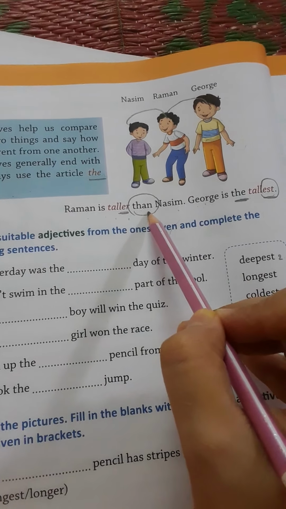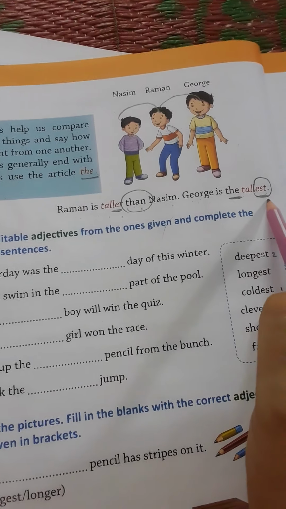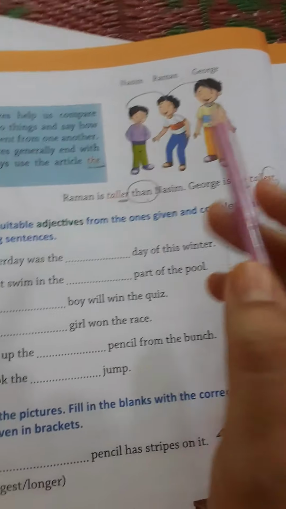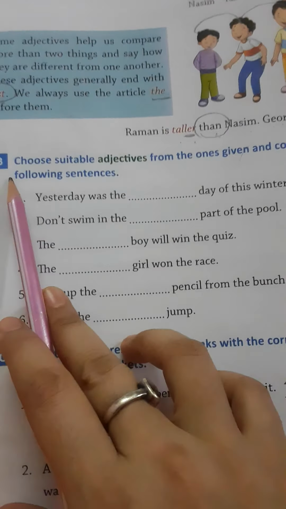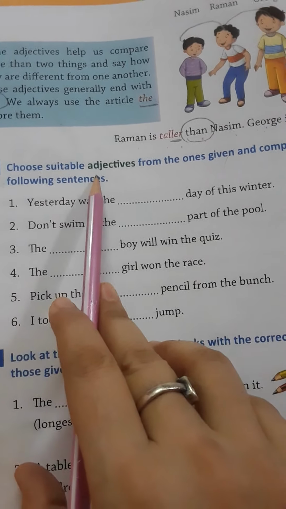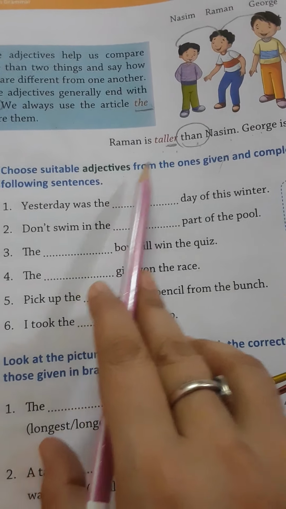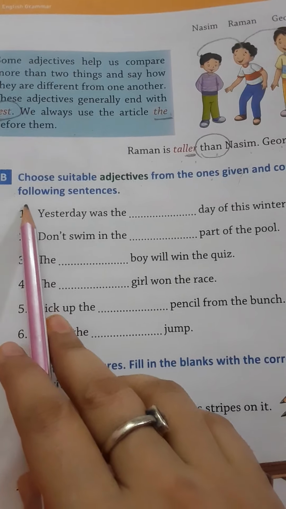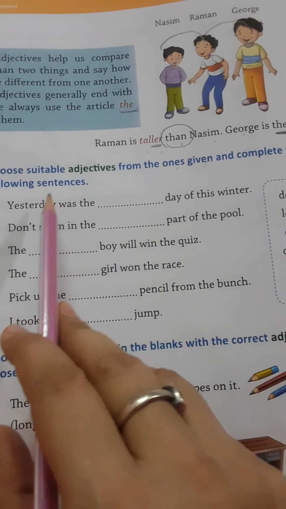So George is the tallest among all boys. Next, exercise B. Choose suitable adjectives from the ones given and complete the following sentences.